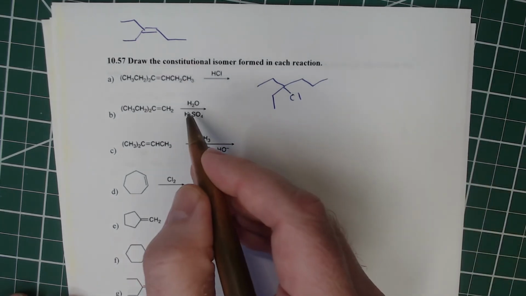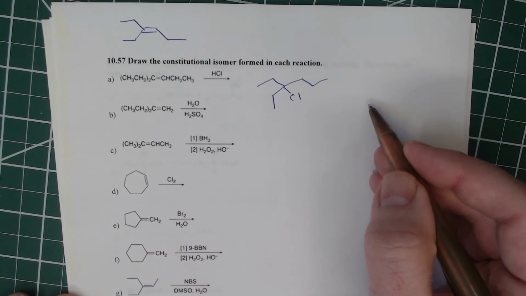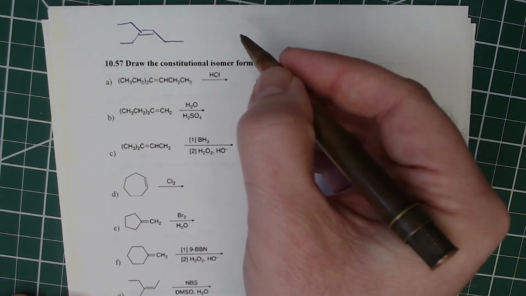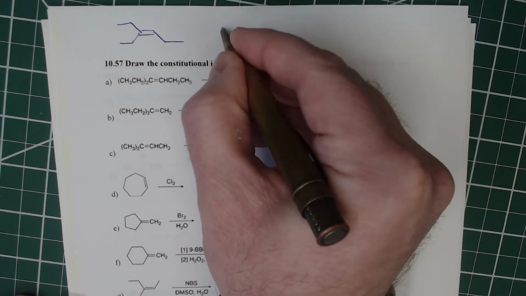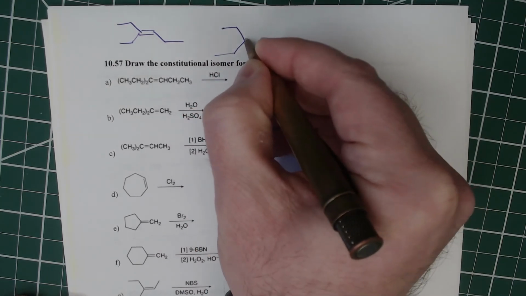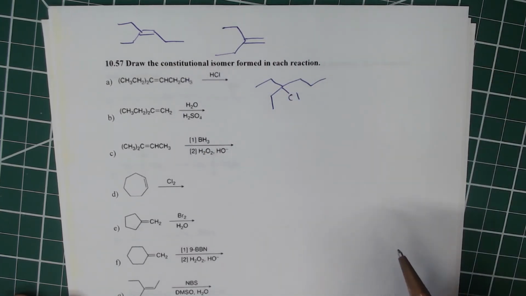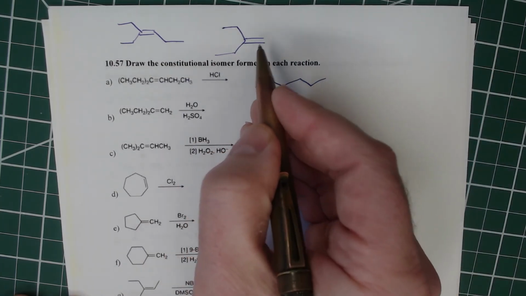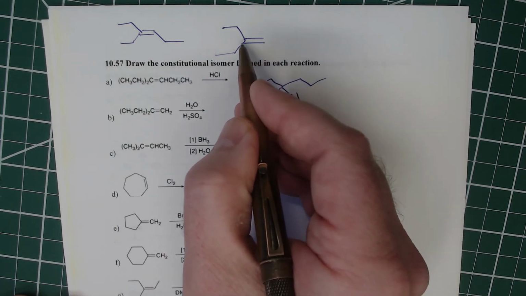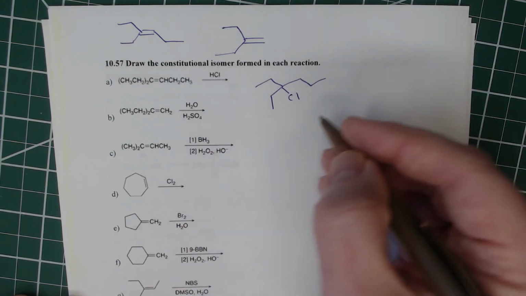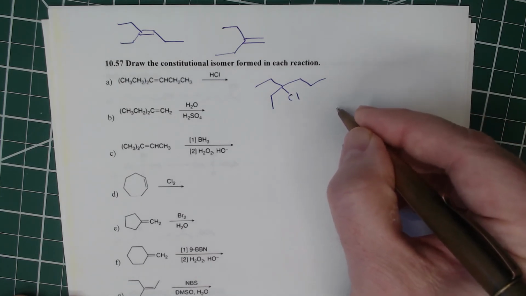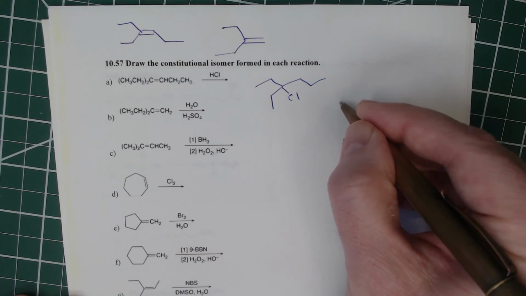Okay, so on this next one, we're doing hydration. I'm going to move it over here. When we do hydration, again, let me go ahead and draw this out, what it looks like. So 1, 2. All right, and we're going to add water across. Markovnikov addition, so the hydrogen will go to this carbon and the OH will go to this carbon. So our product will look like this.